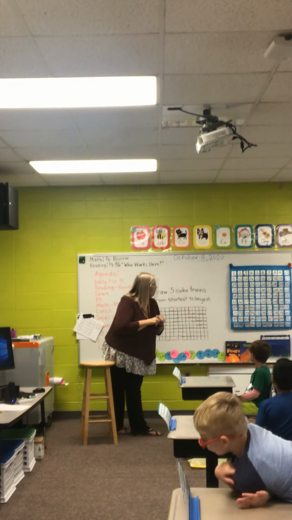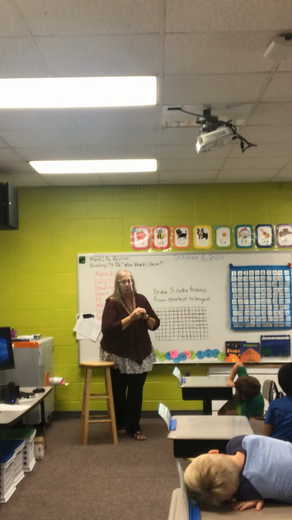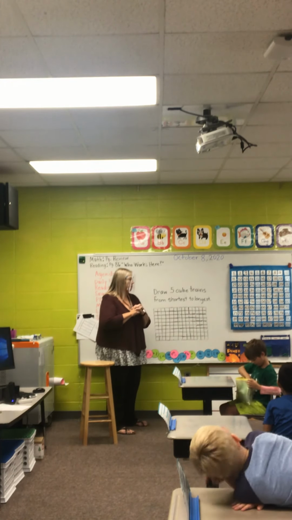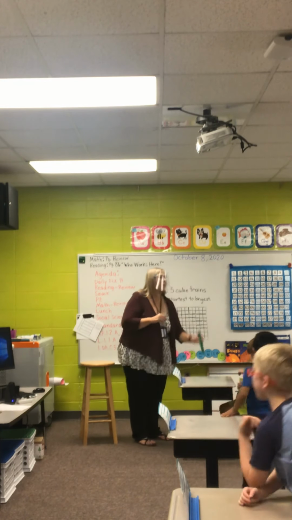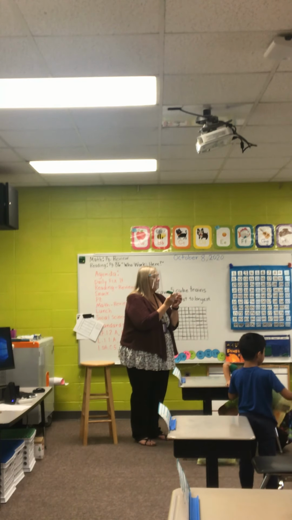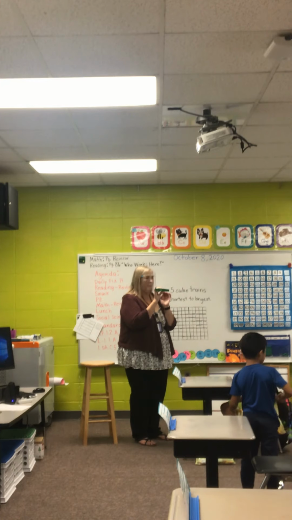Get out your cubes from your center bag. Big or small? The big cubes. Do you see how these are connected together? The green ones or any color? This is what they're talking about. This is what they're calling a cube train. Okay?